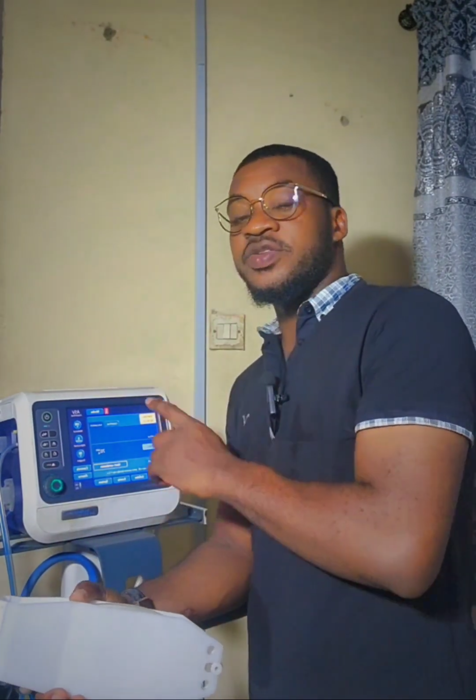Now, using the Hamilton C1 ventilator, oxygen supply is very, very important, because the moment the oxygen sensors do not identify or receive oxygen, it will trigger the alarm and start giving you an error message on the graphic user interface. So it is important that before you start up any Hamilton C1, you make sure that your oxygen source is connected properly and the machine can receive oxygen at every point in time.